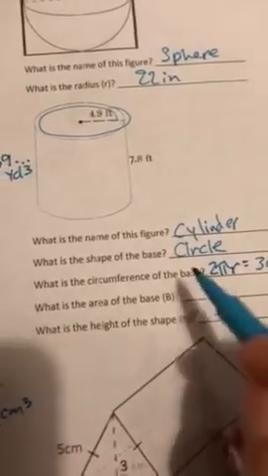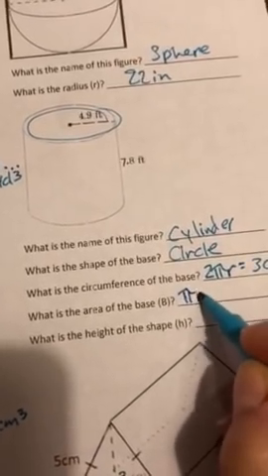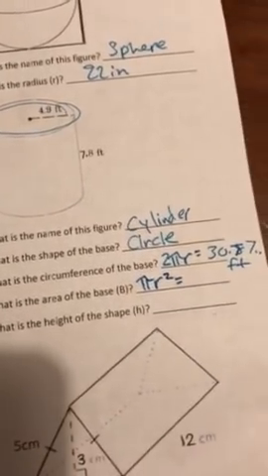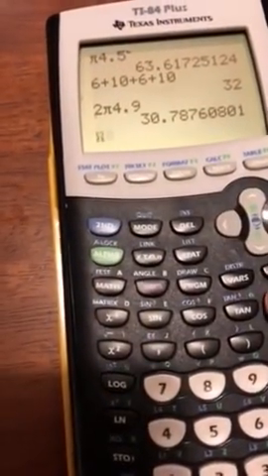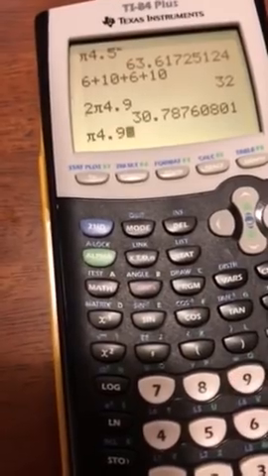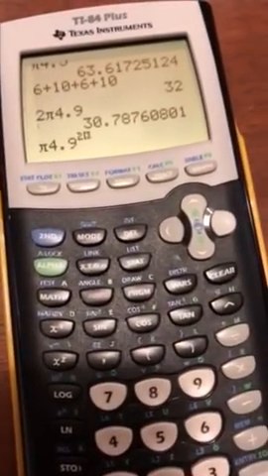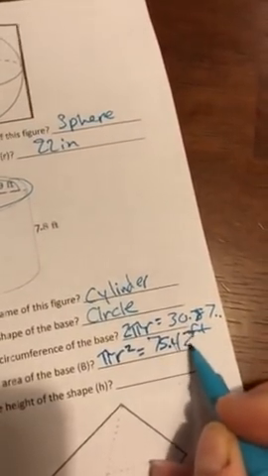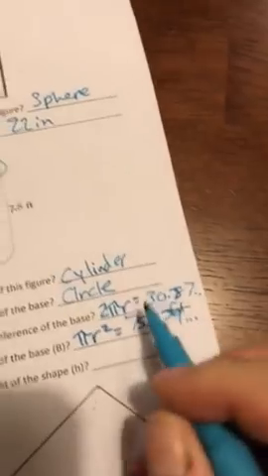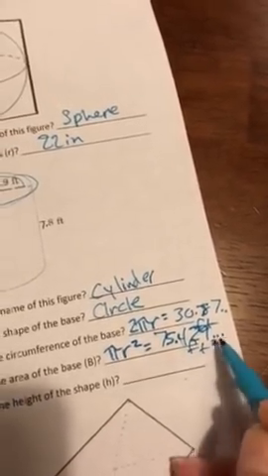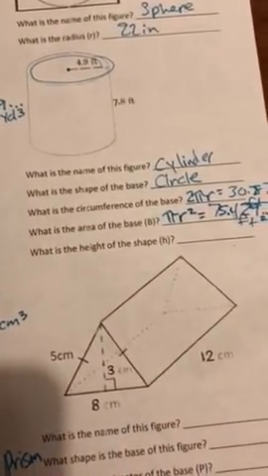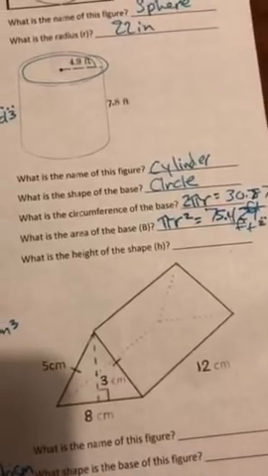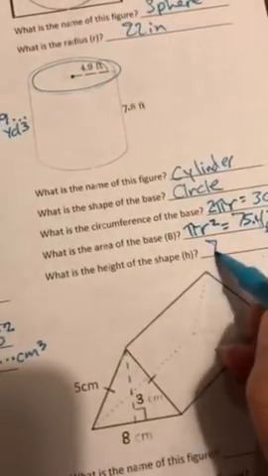What is the area of this base? Again, looking at your formula chart, pi r squared is how you find the area of a circle. Take that to the calculator. Pi times the radius with an exponent of 2. 75.429 ... feet squared. And then what is the height of the shape? It is 7.8 feet tall.